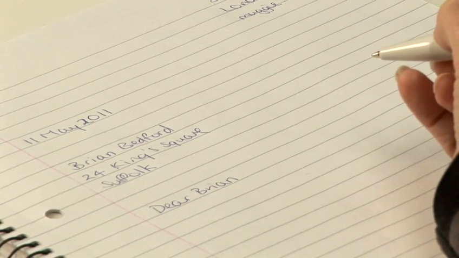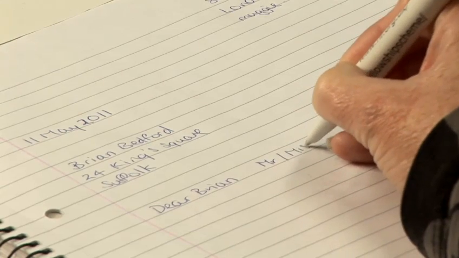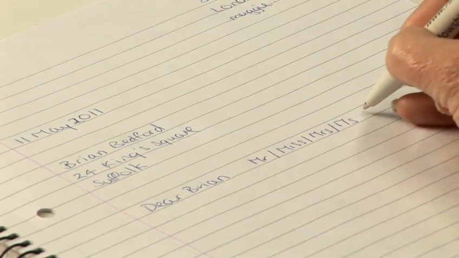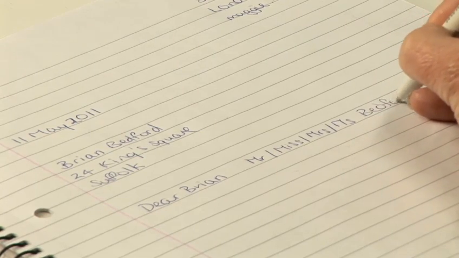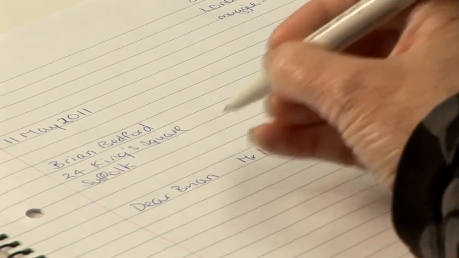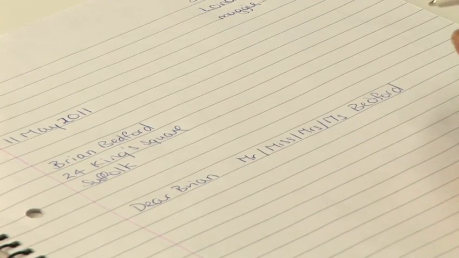If you don't know them at all, you'll want to put Mr., Miss, Mrs. or Ms. and the surname. And if it's in between, probably it would be better to put their first name and their surname without the title.